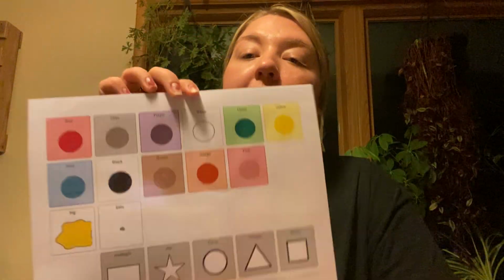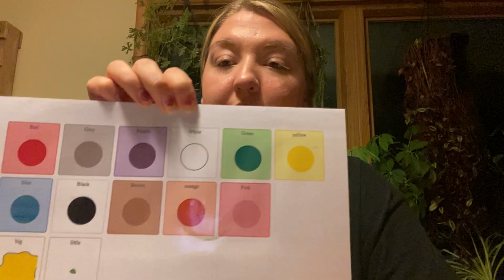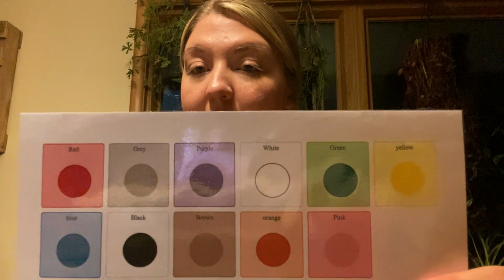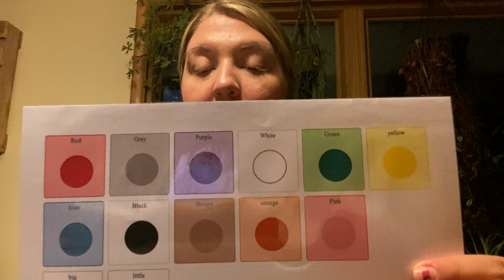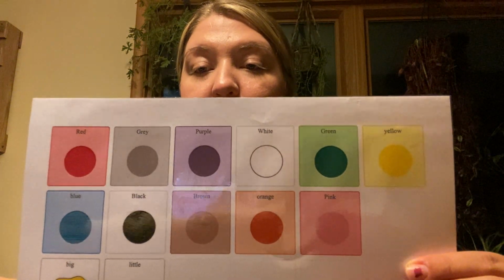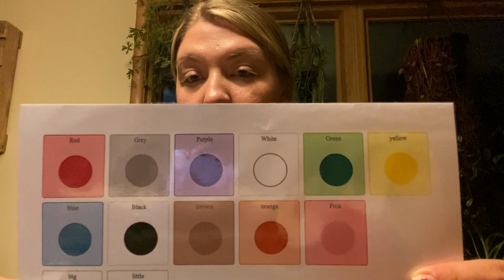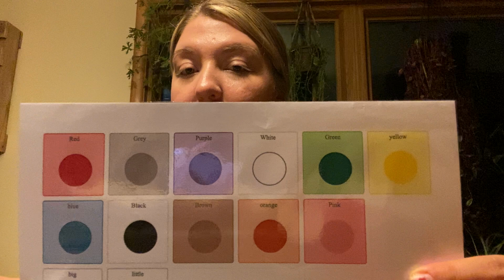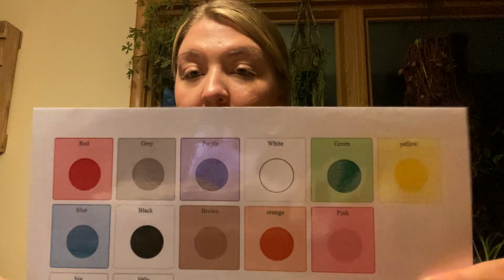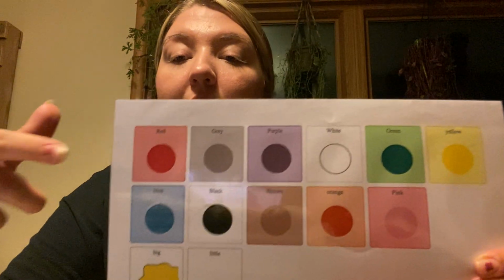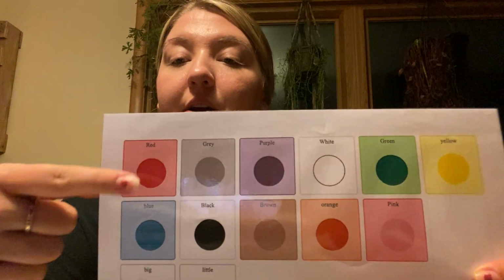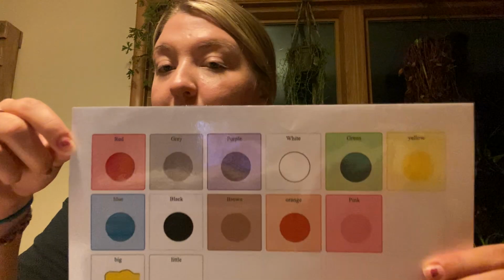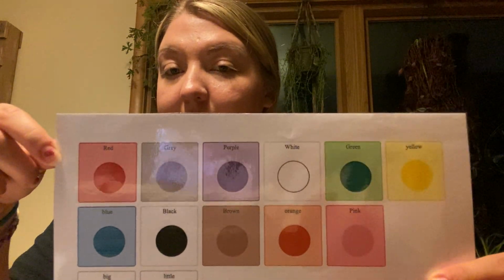This is another communication board called a fringe board. This one just happens to be colors. So this could be used at art time. Maybe you're doing an art project where the students get to pick what color they would like to use. So those students who don't have the language quite yet, or may not develop that language, the expressive language, they could point to what color they would like to use as a way of communicating and participating in the activity.